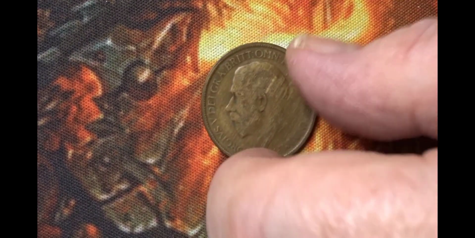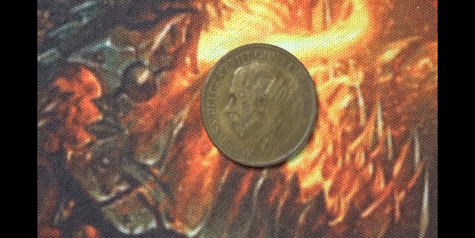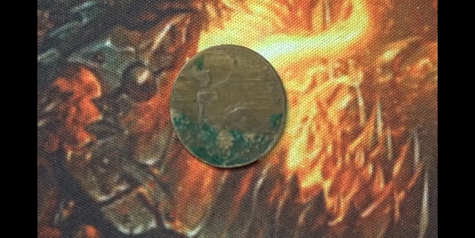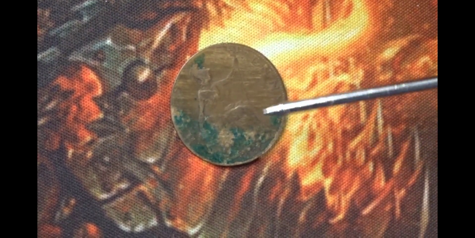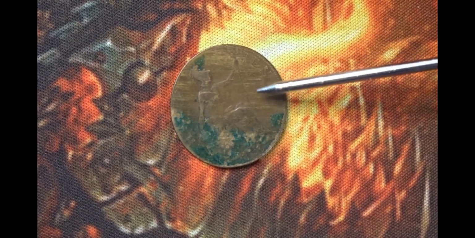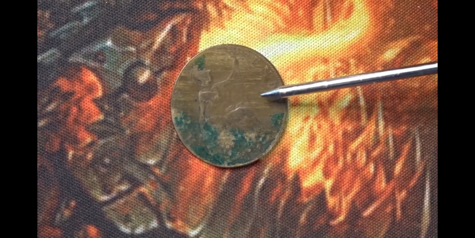This one, however, is George V, and this is a coin from I think it's 1902. You have the portrait of George V, but on the back you have to just excuse the verdigris, you can't do anything about that. But this is Britannia on the reverse of a halfpenny.